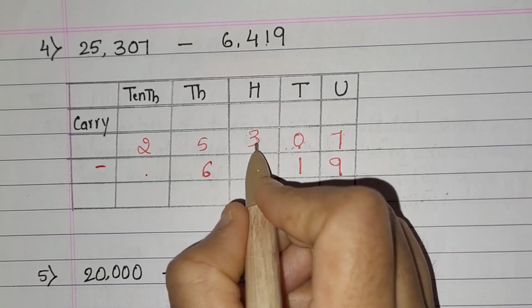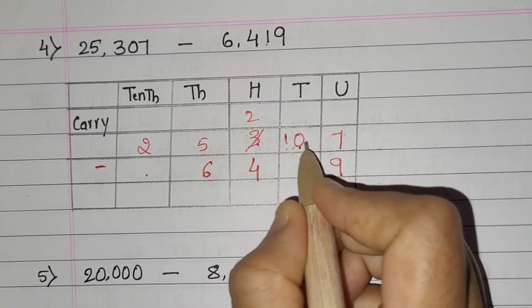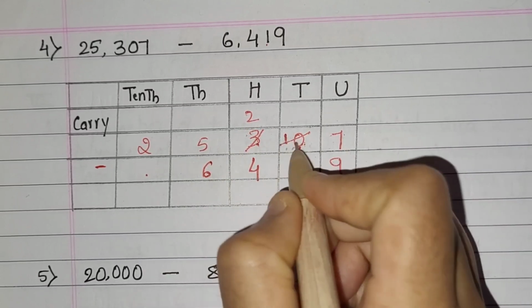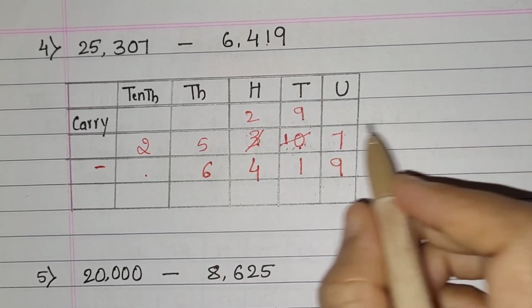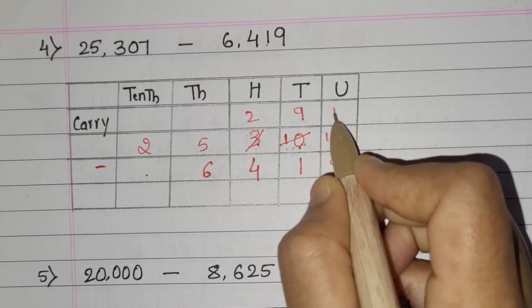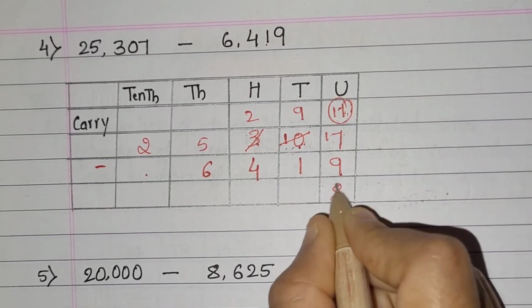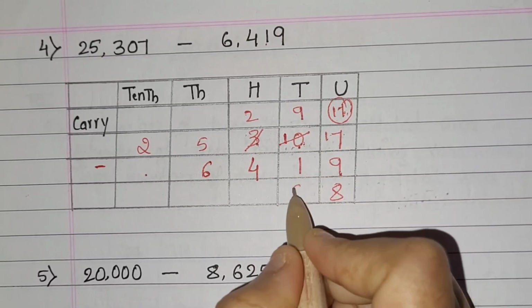So if you borrow 1 from this place, this becomes 2 and this becomes 10. Again you borrow from this place, then this becomes 9, right? So this will become 17. So 17 minus 9 is 8. Next, 9 minus 1 is 8.